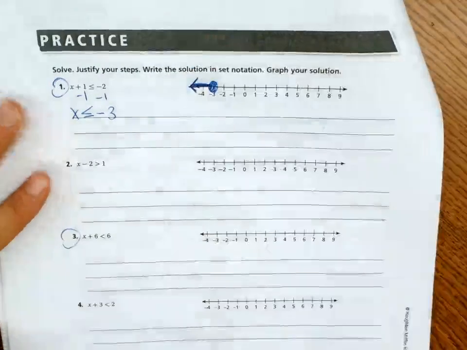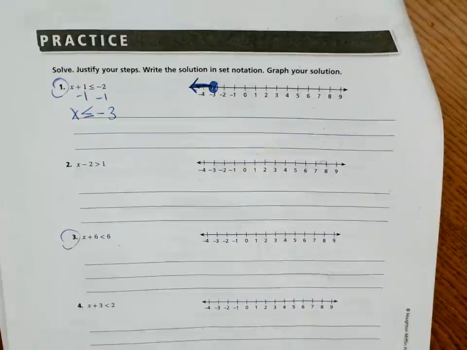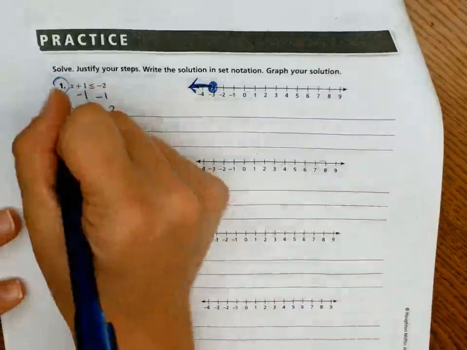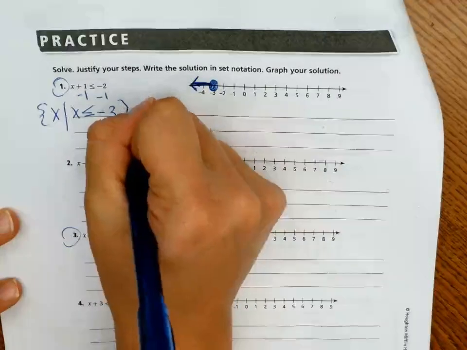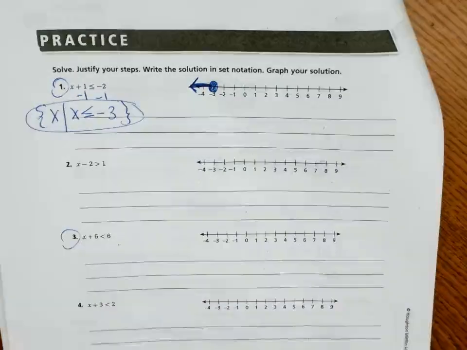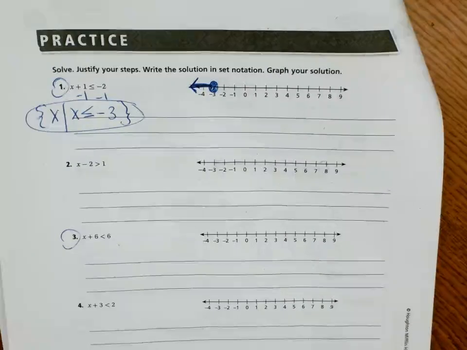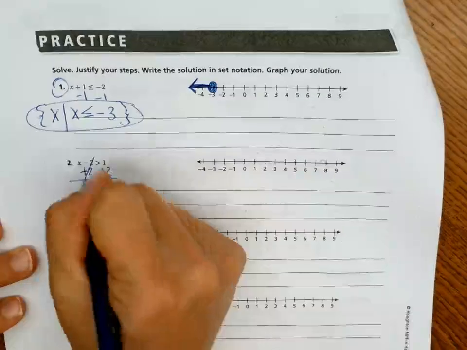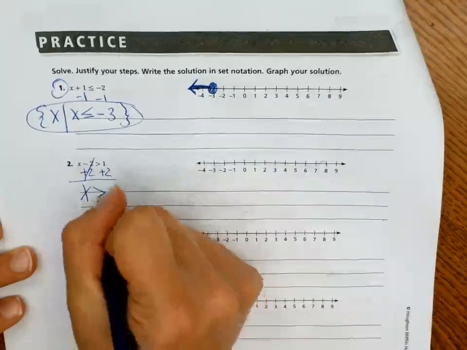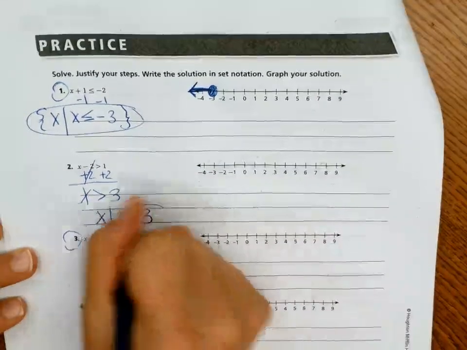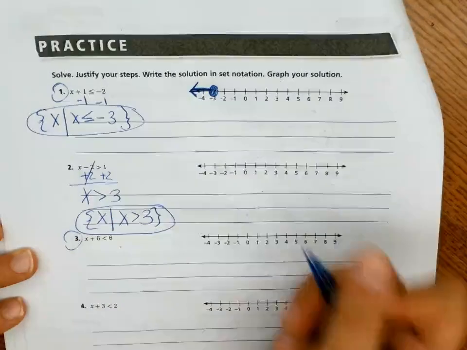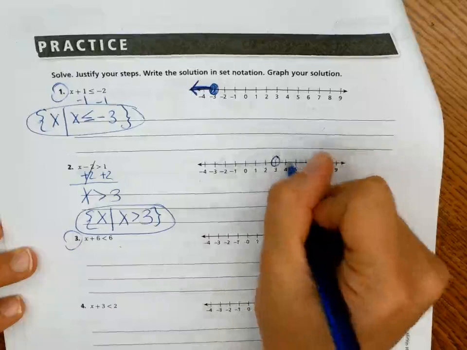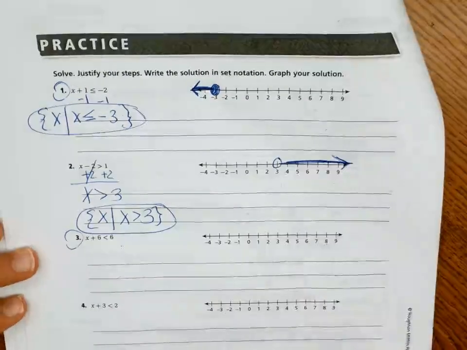So now I want you guys to try number 2. Oh, and they want it in set notation. Try number 2 and write it in set notation. When you're done, look up and check your answer.